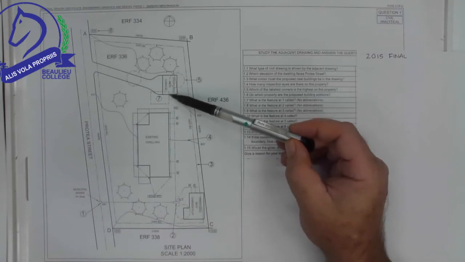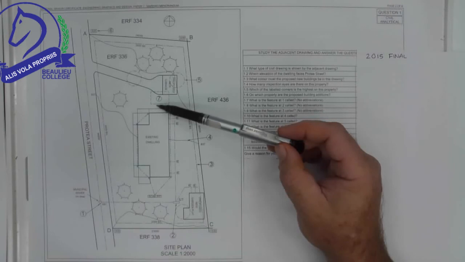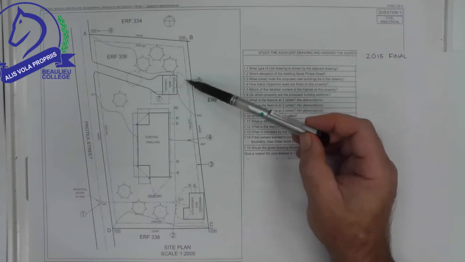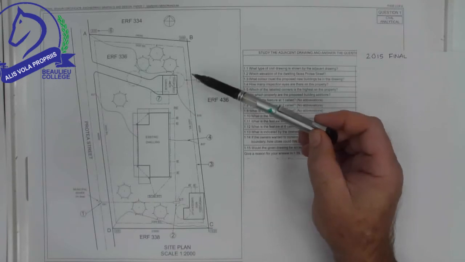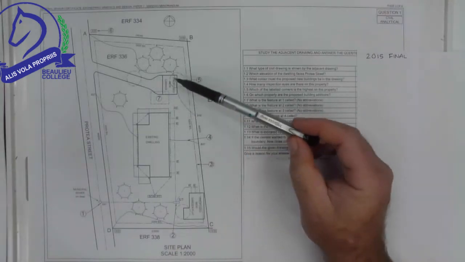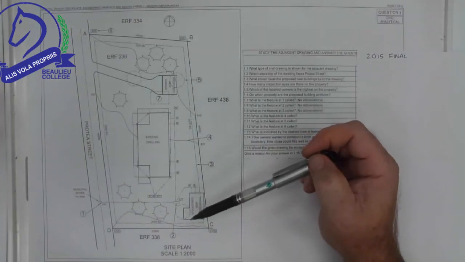Here is something in hidden detail. Remember, hidden detail in a civil analytical drawing indicates something that needs to be removed or demolished. Same for this tree here. The 2 trees there that are in hidden detail. There's another one, there's 3.